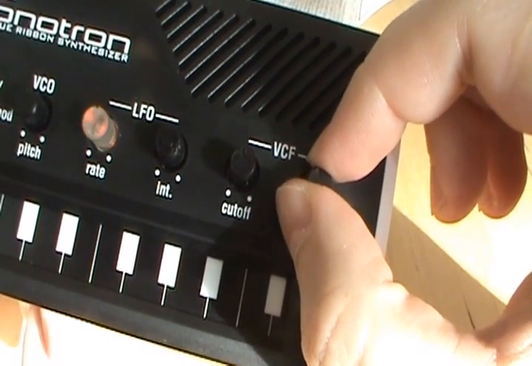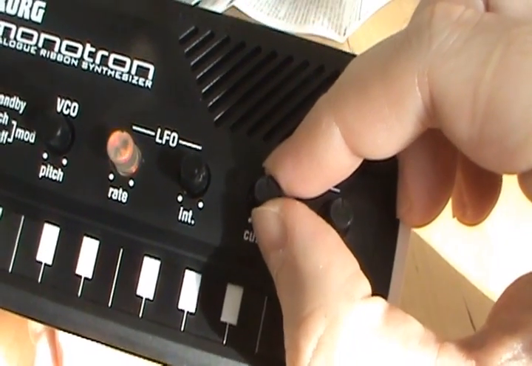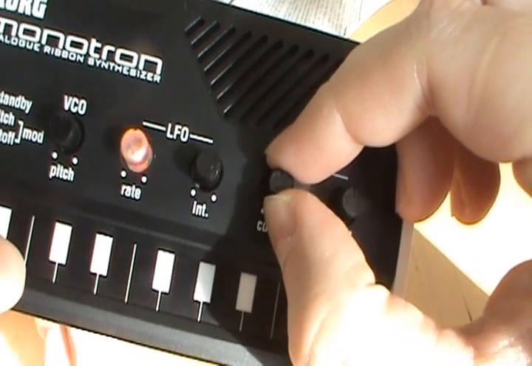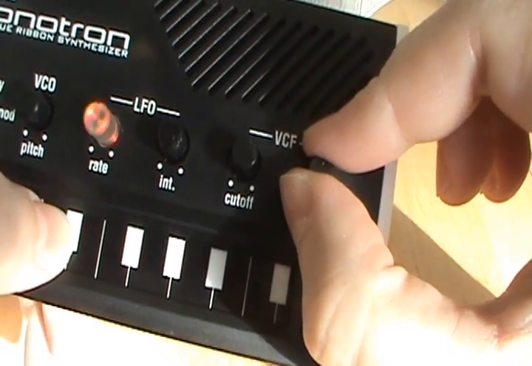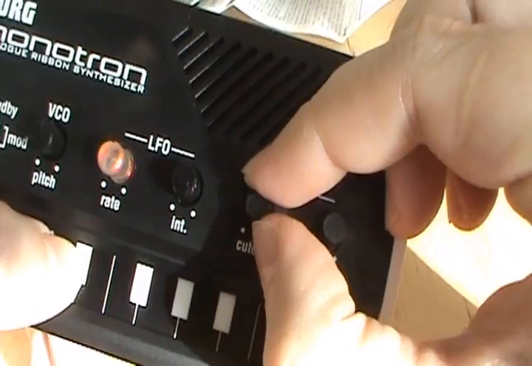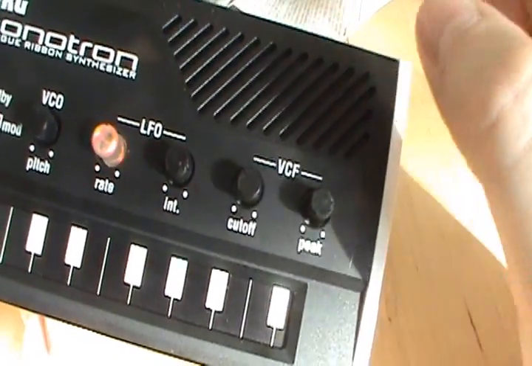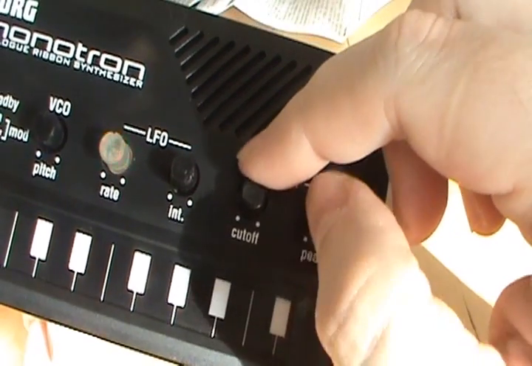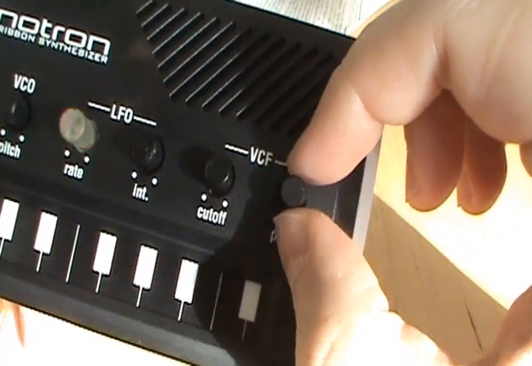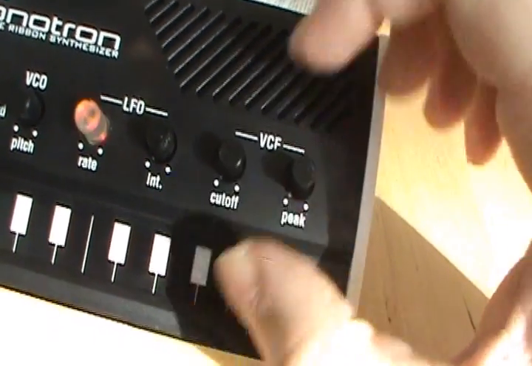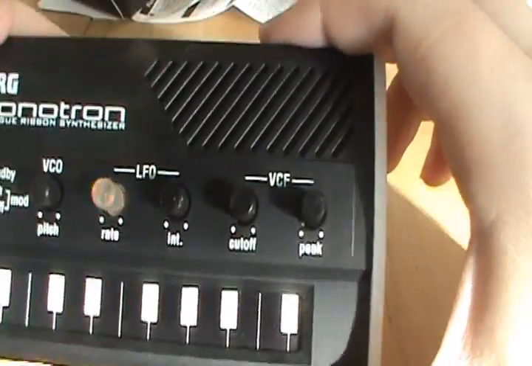Okay, maybe it's not very understandable, but with practice and some reading you will get what's going on. So what I just did is that I moved the cutoff point higher and lower, and you heard the exaggeration of the frequencies at the cutoff point.